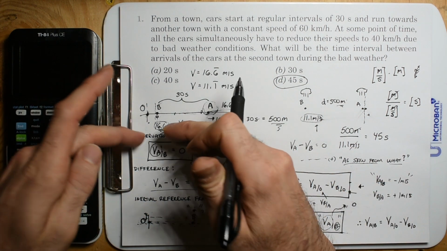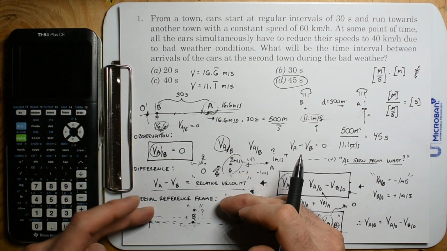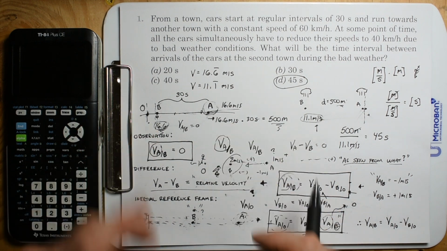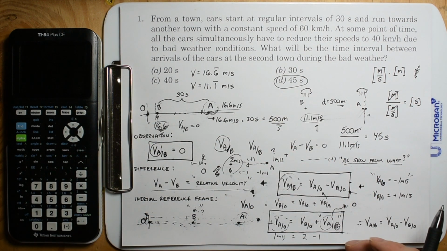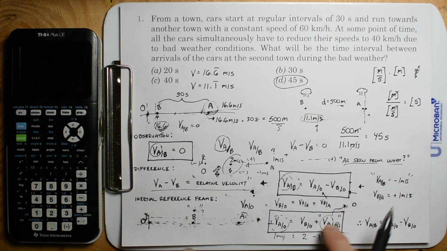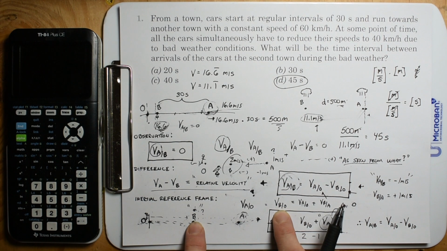But I think observation, difference, inertial reference frame, no one teaches it that way. I'm trying to find ways to teach it, and this is a cool way. All right, which one do we want to do? We want to know the velocity of B.